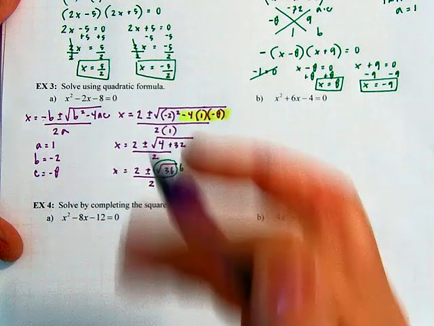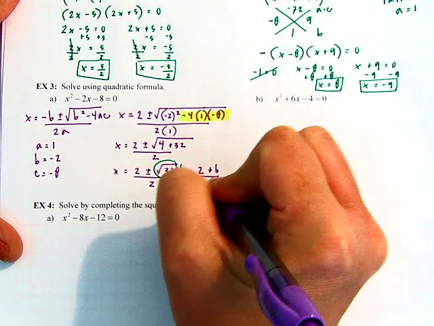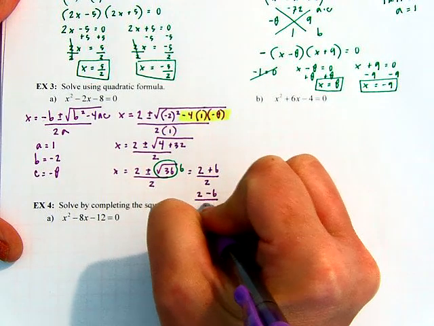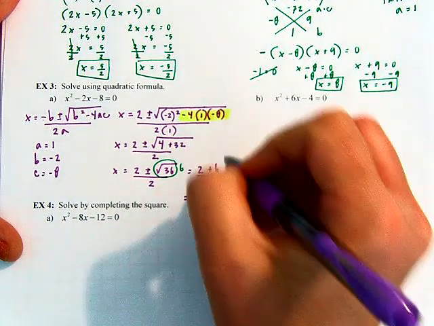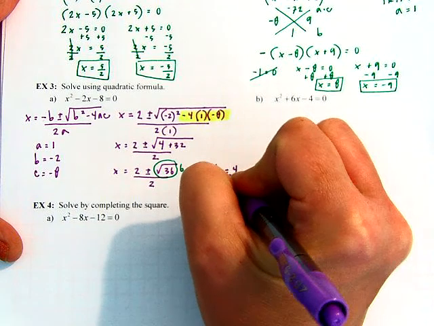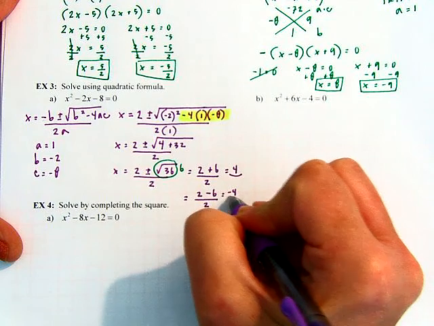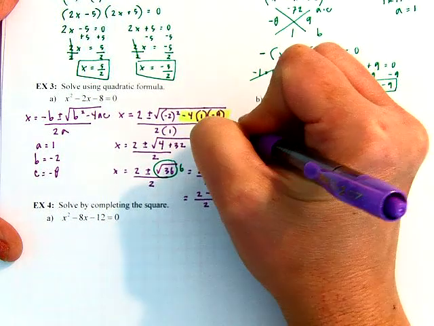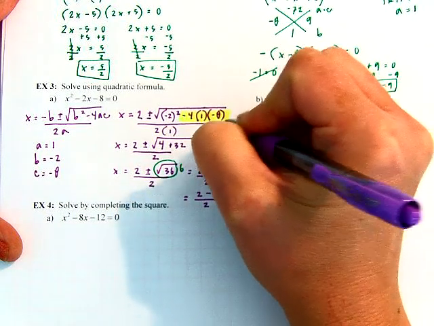So I really have 2 plus 6 over 2, and I have 2 minus 6 over 2. So 2 plus 6 is 8, divided by 2 is 4. 2 minus 6 is negative 4, divided by 2 is negative 2. So I have my two solutions. X is 4, x is negative 2.